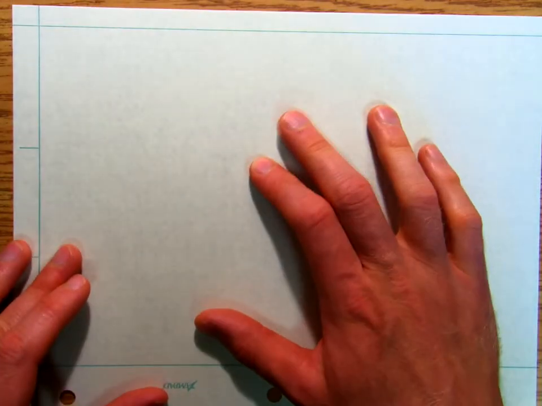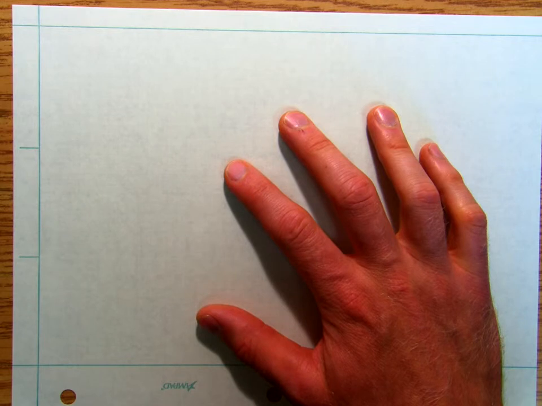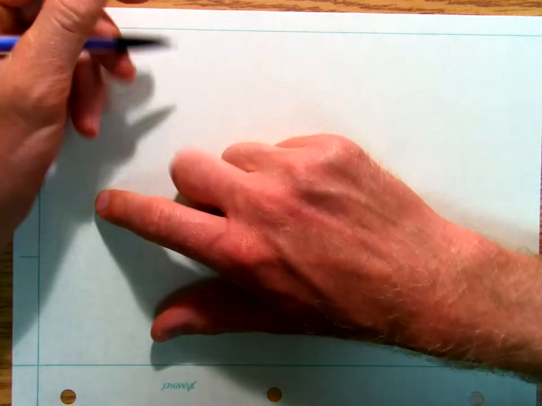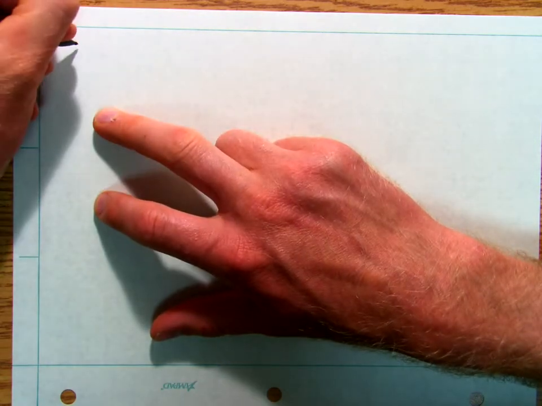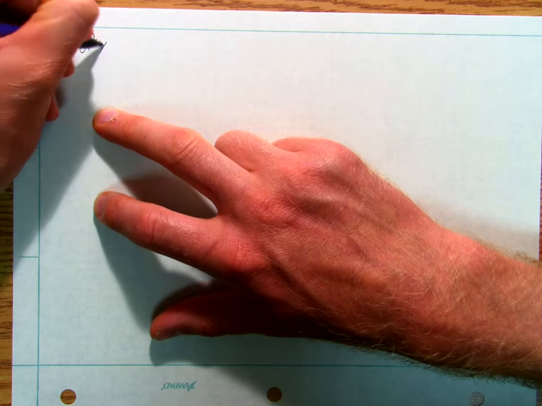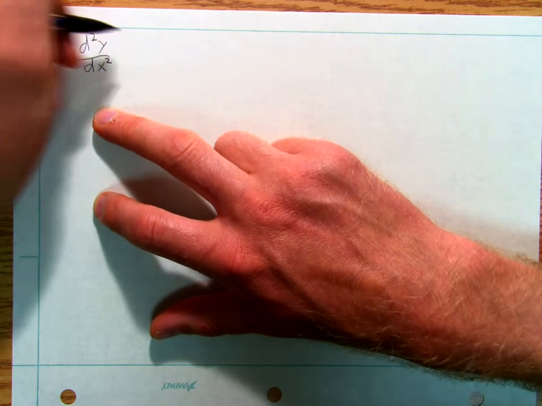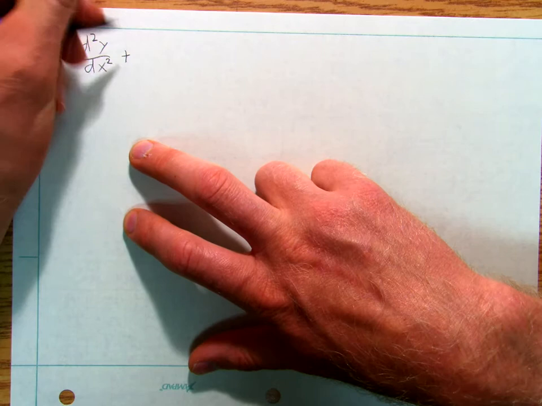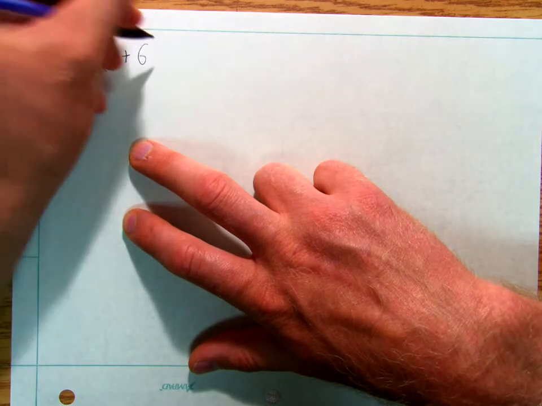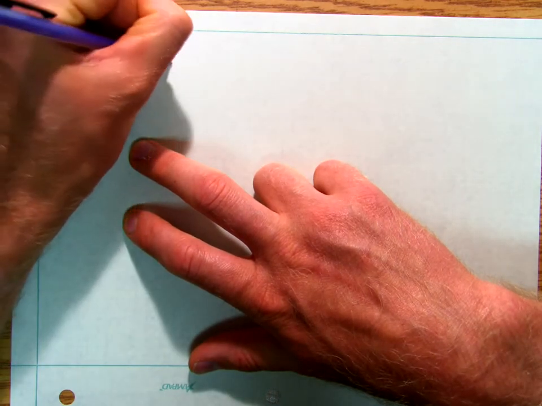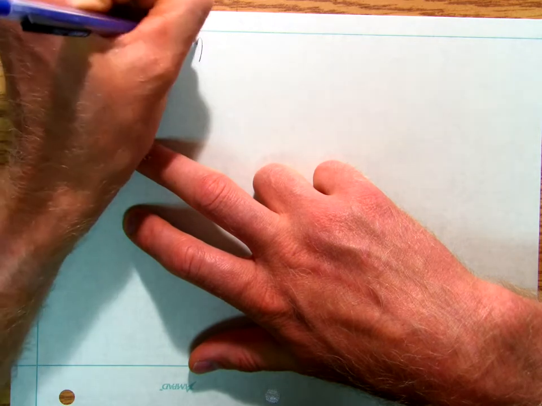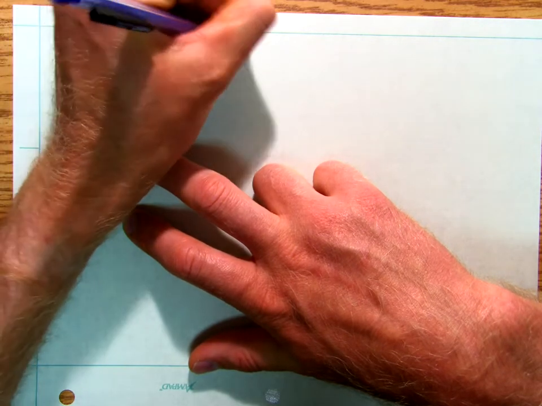Okay, I want to do, let's do d squared y dx squared plus 6 dy dx plus 9y is equal to 0.